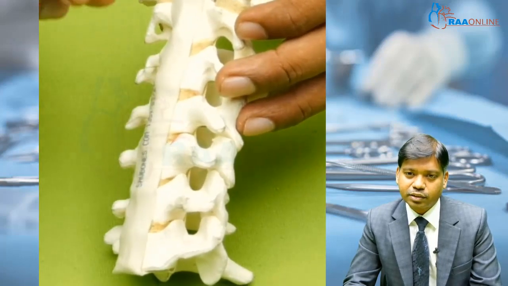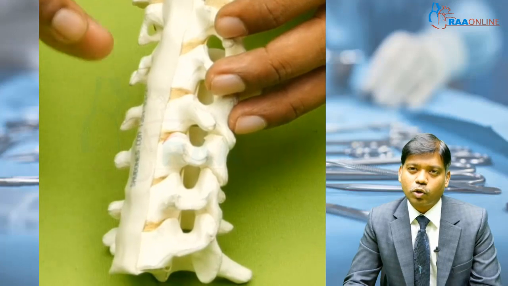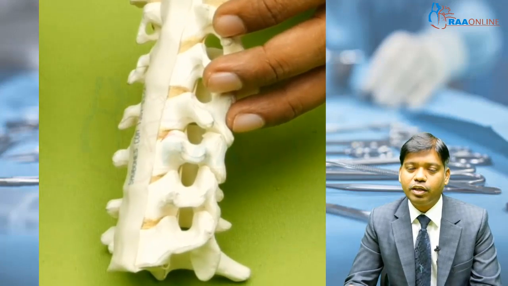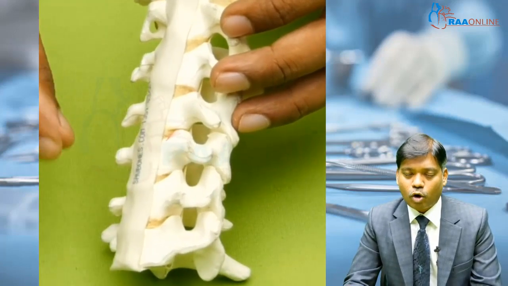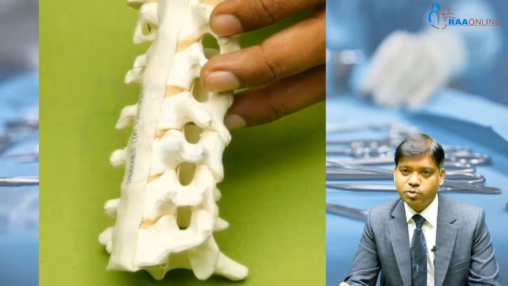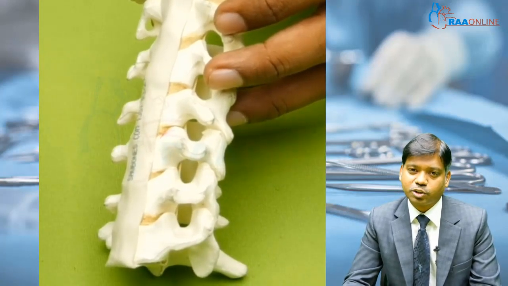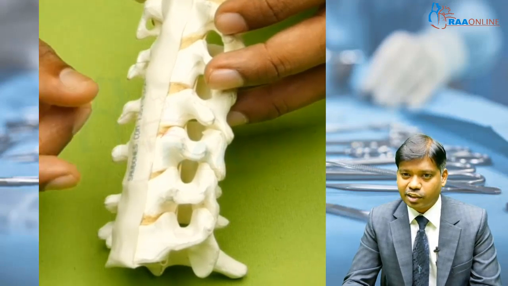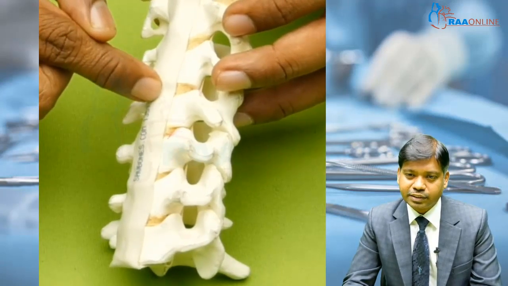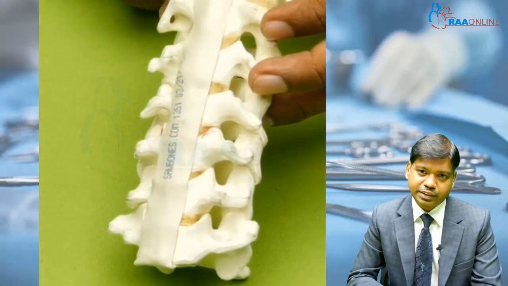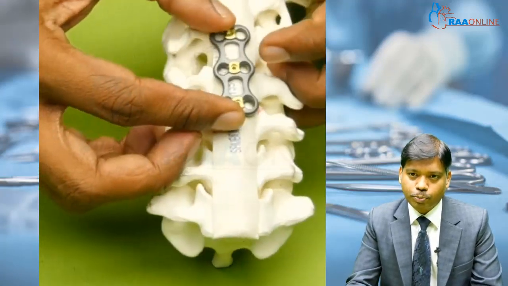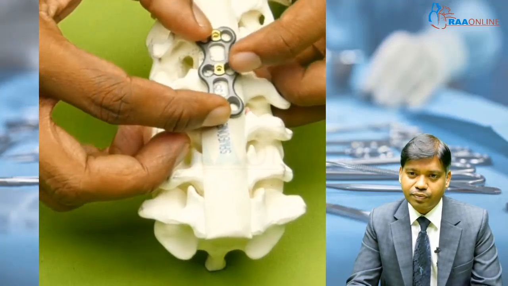So you pack that portion with autologous bone graft taken from the iliac crest, or you can place something called a spacer. Spacer means it is just a cage. For the cervical spine there are cages called cervical spine cages. You place the cage and then you place the plate. So how do you place the plate?